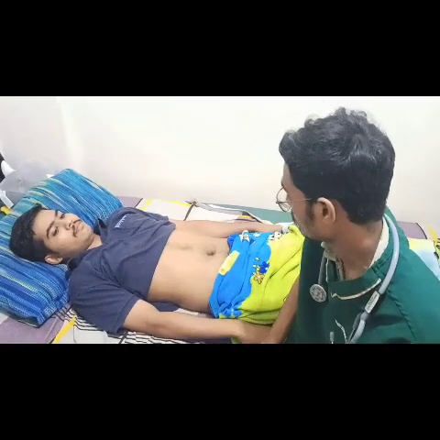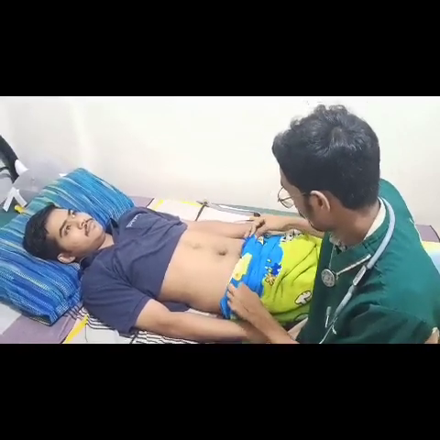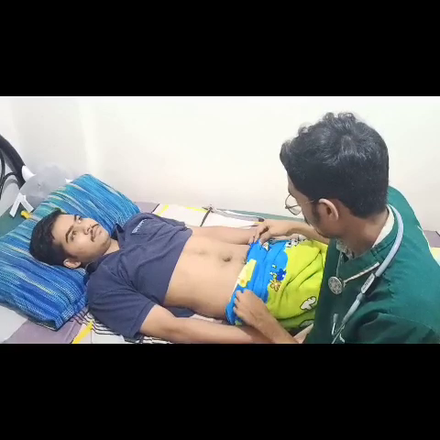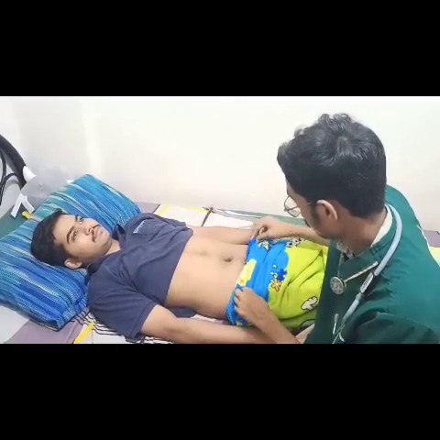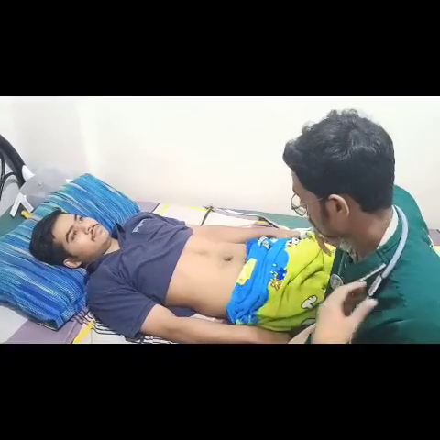Now we are going to perform abdominal examination. First, we are going to inspect the abdomen and look for any scars, lesions, or swellings or any abnormalities of the abdomen. And next, we are going for auscultation.